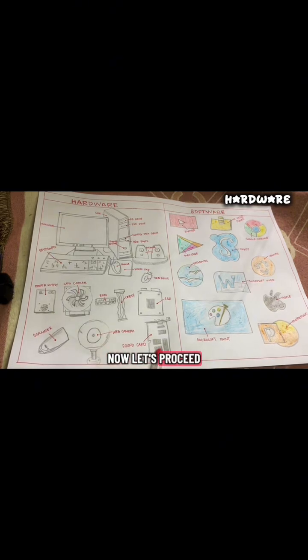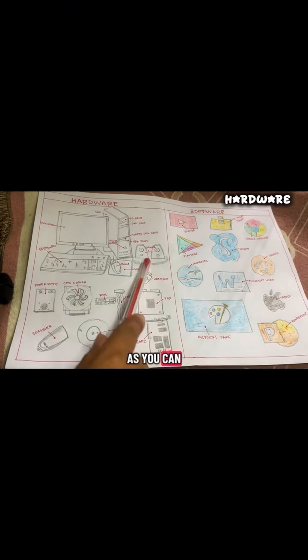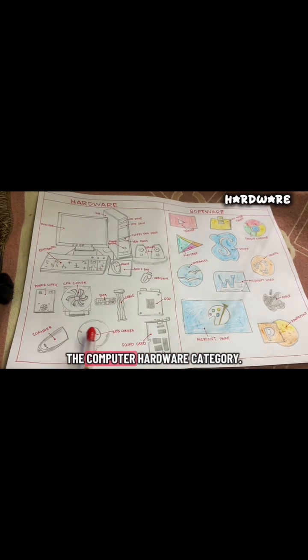Now, let's proceed to the sound card. This is a sound card. It processes sound input and output. This belongs to the input and output device. As you can see, these are all parts of the computer hardware category.